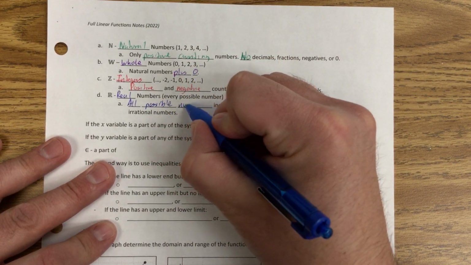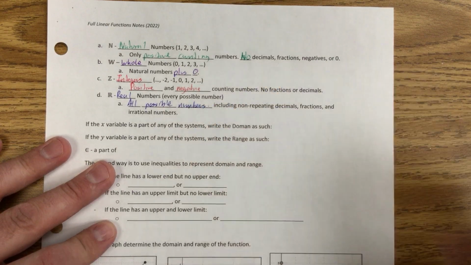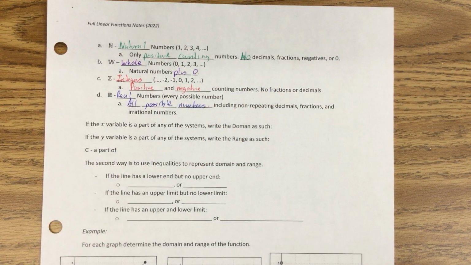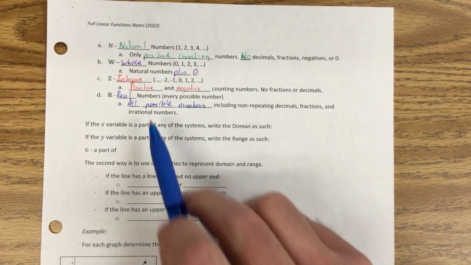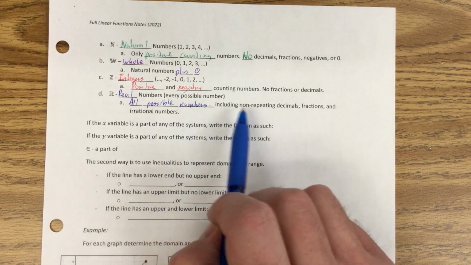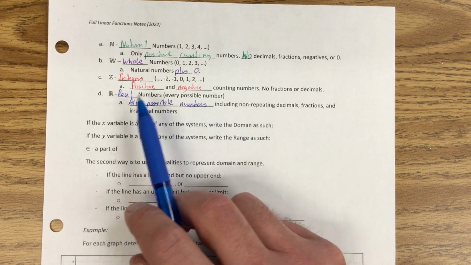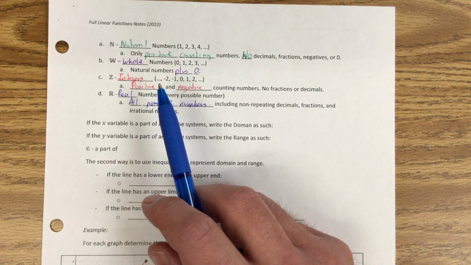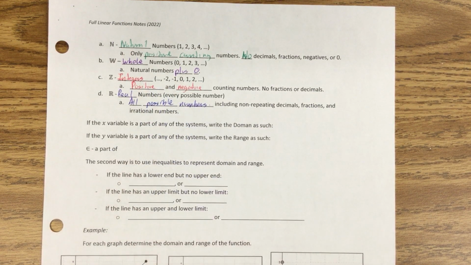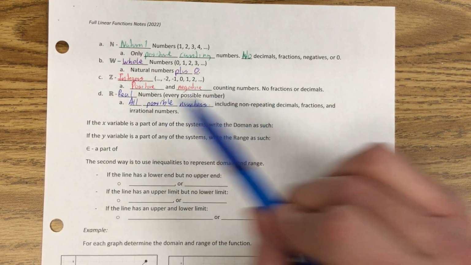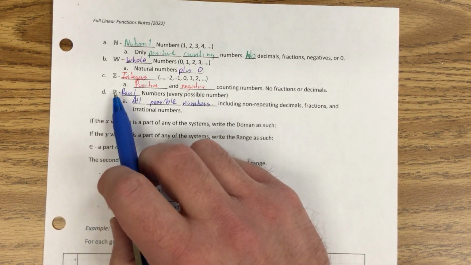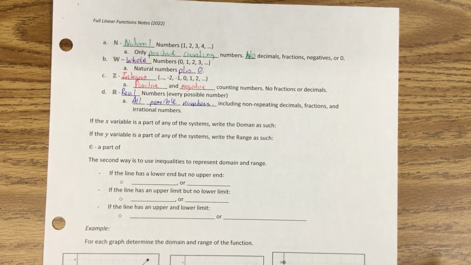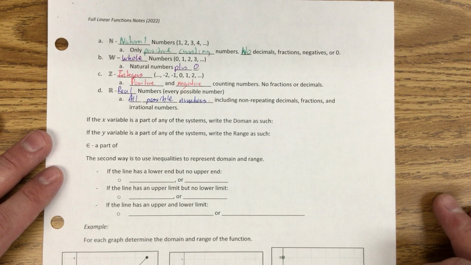numbers, including non-repeating decimals, fractions, and irrational numbers, which are non-repeating. So we have a couple different things. We could say rational and irrational as well. That's a part of that. But again, if we're dealing with the rational numbers, we're also dealing with irrational numbers when it comes to domain and range. So we're just going to simplify it and just say the real number system, which is a big R. And it is, so that's that.